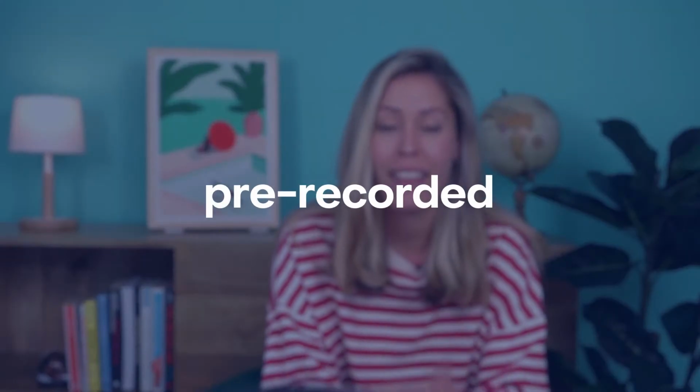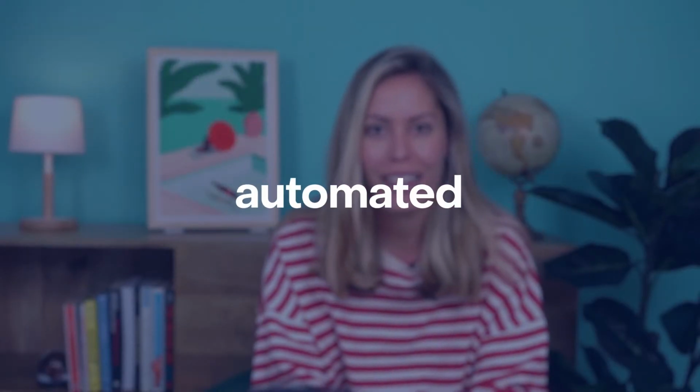Well, unlike a live webinar, it's pre-recorded and typically available either on demand or it's automated and scheduled at a certain time or even on a reoccurring basis. So they're created using evergreen content, which means that the content or information being shared stays relevant for a long period of time, which is why it's better just to record it once rather than giving the same presentation over and over again.